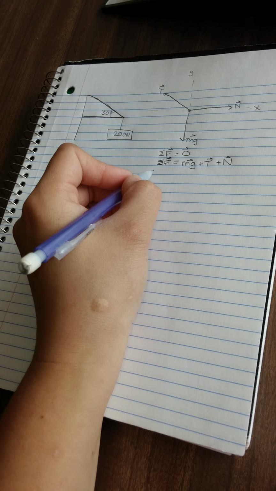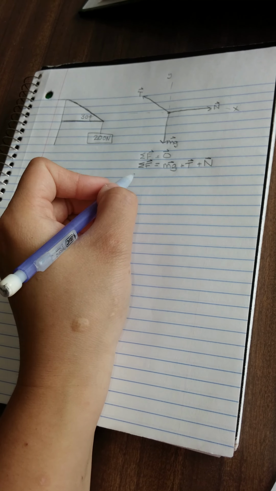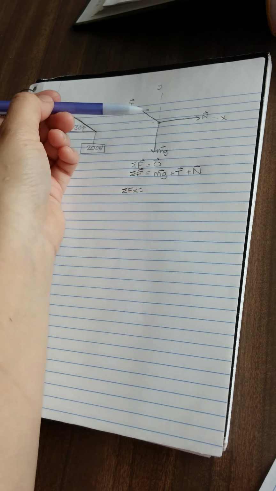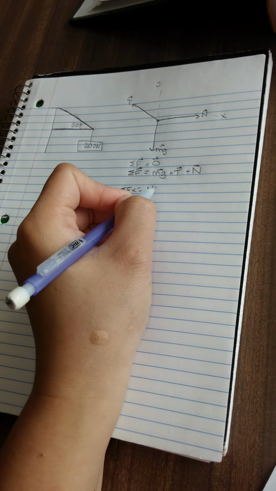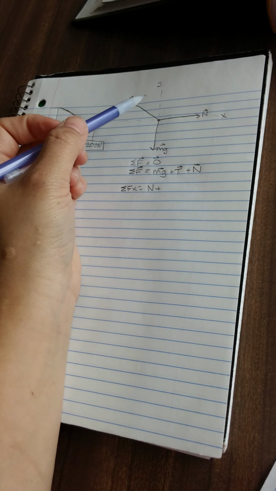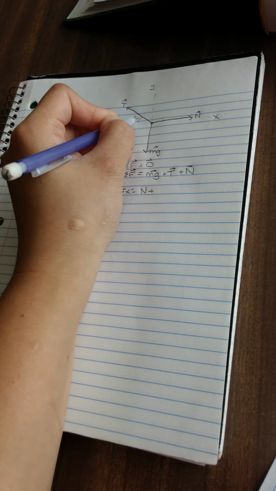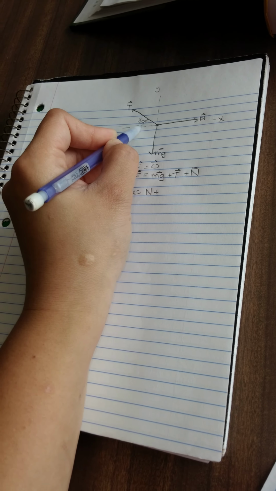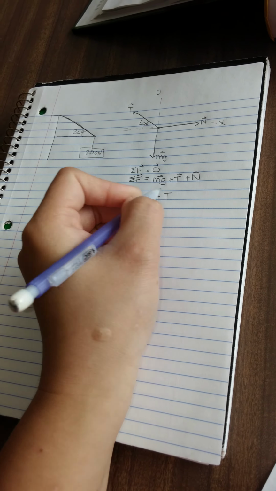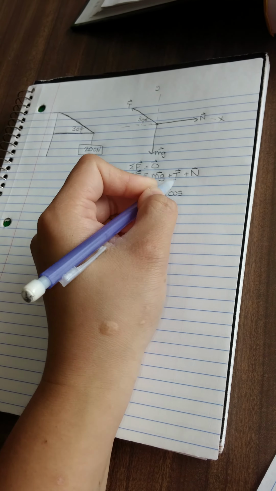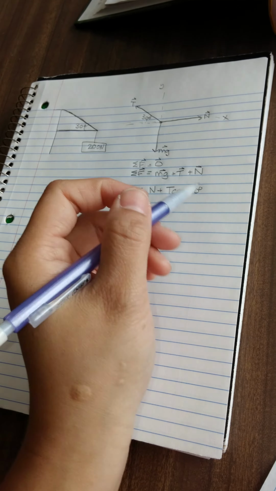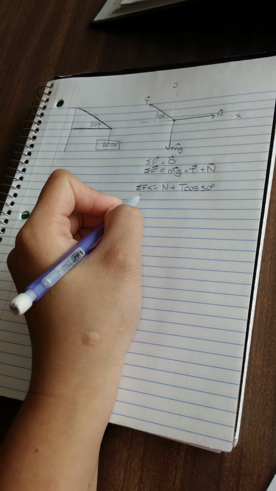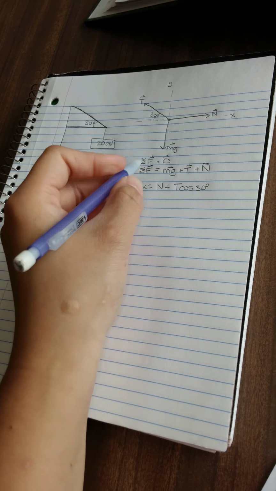And then I would find the sum of all x components. In the x direction, positive, I have N, plus, this is 30 degrees, and the x right here is adjacent from the angle of the tension, so therefore it's cosine of 30 degrees.